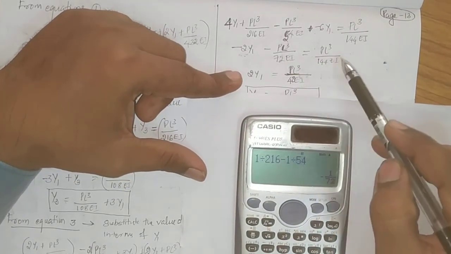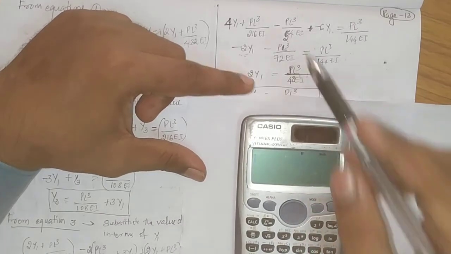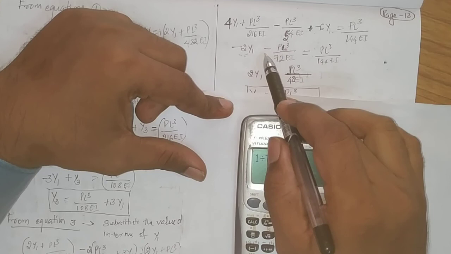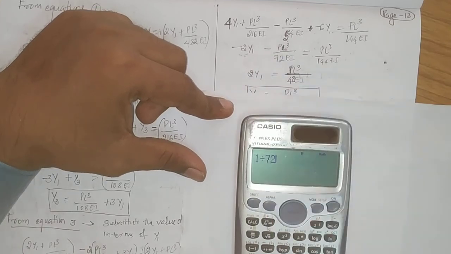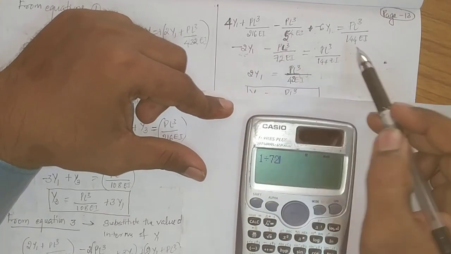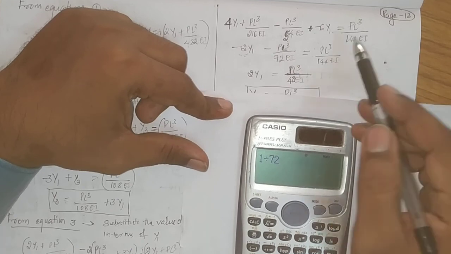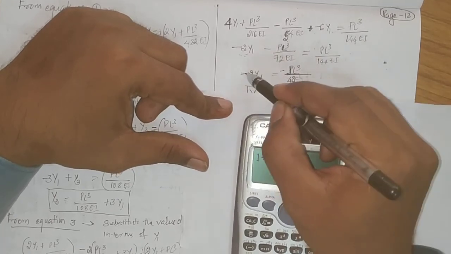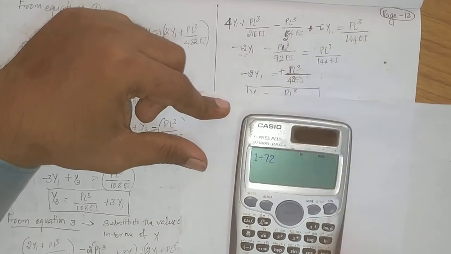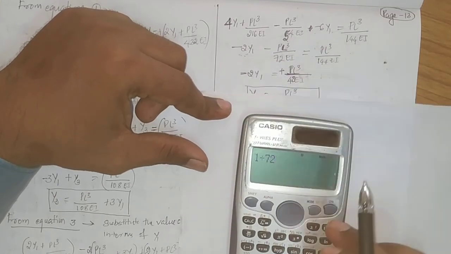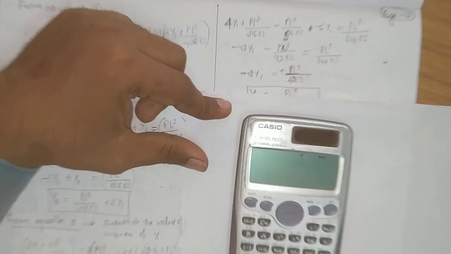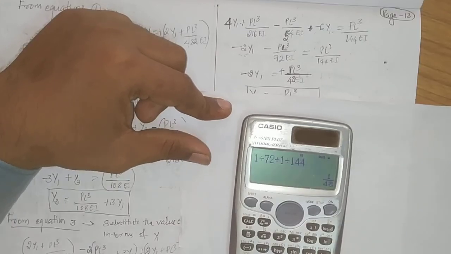Or you send this to the other side, what actually happens, 1 divided by 72, if it goes to the other side, it will become positive. Now this is negative, if this goes to the other side, positive. Therefore minus 2y1 is equal to 1 by 72 plus 1 by 144, which is equal to 1 by 48.